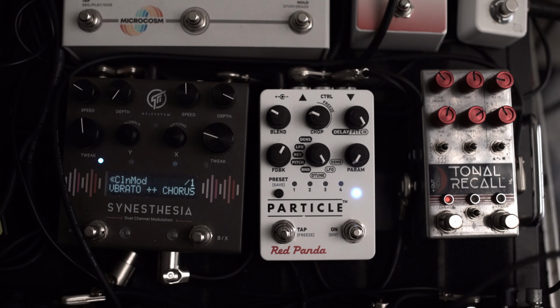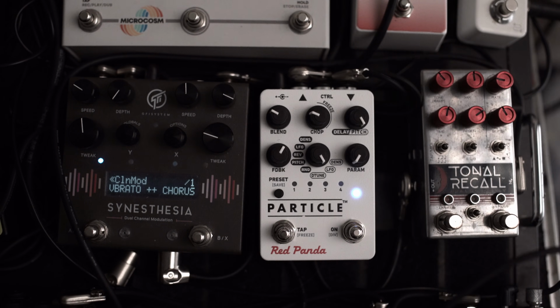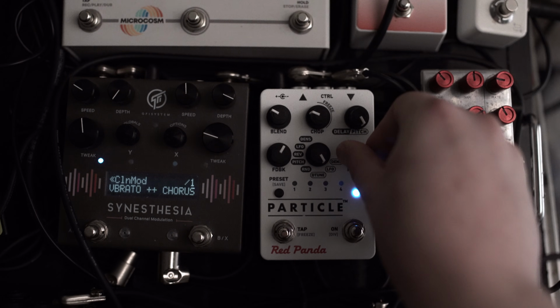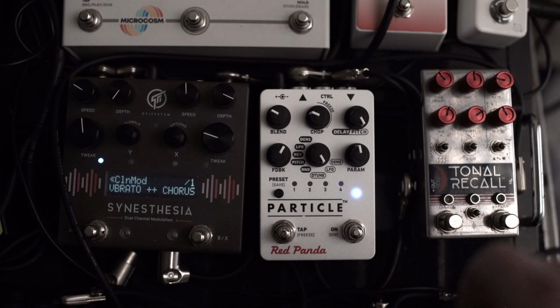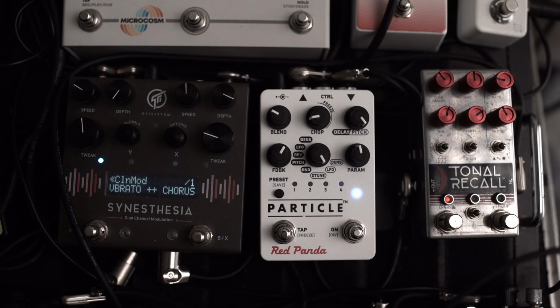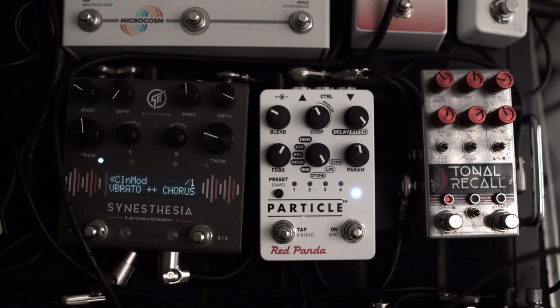Jumping over to the LFO mode. In the LFO mode, the chop controls how stepped the overall pitch jumping is. Higher chop sounds make it seem a little bit more granular.